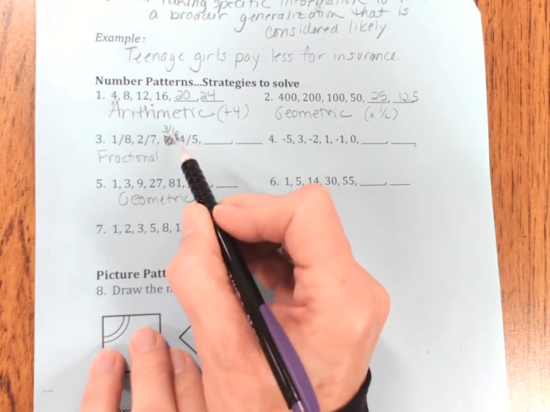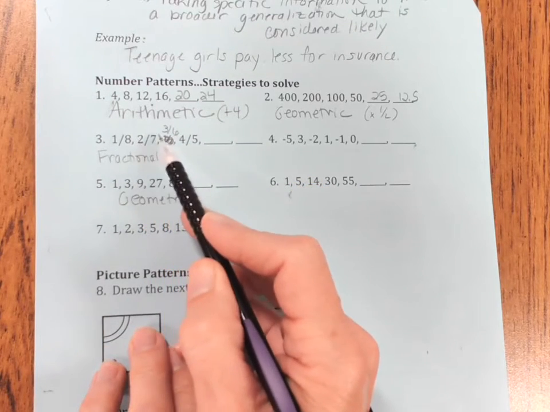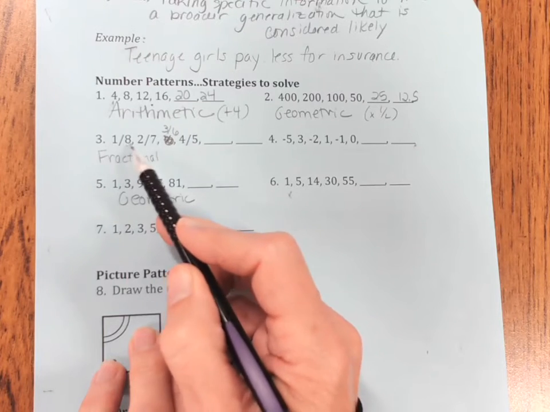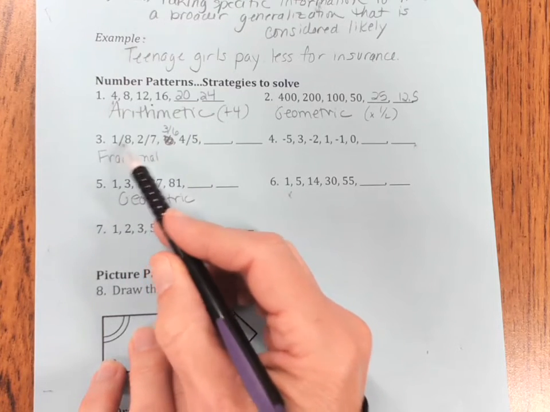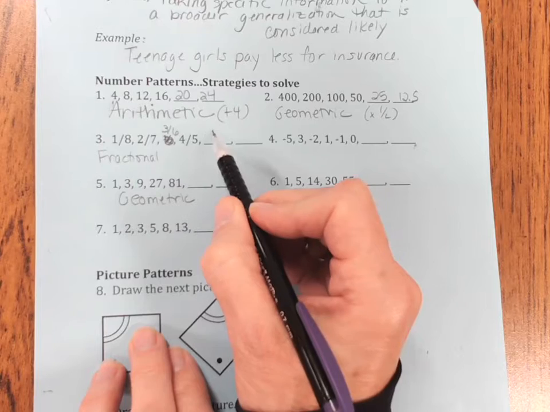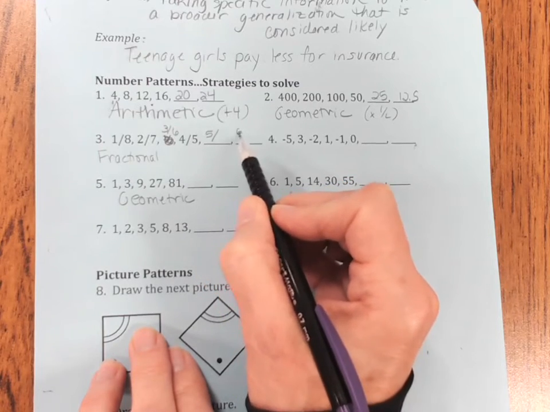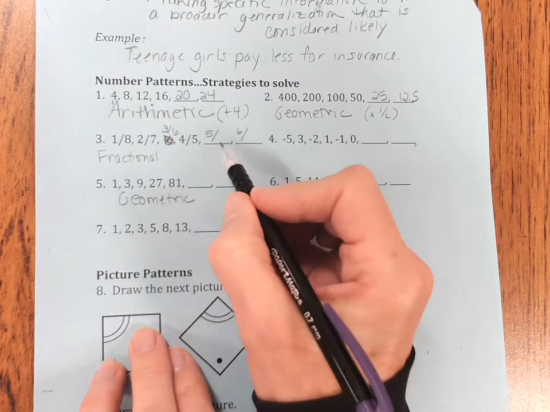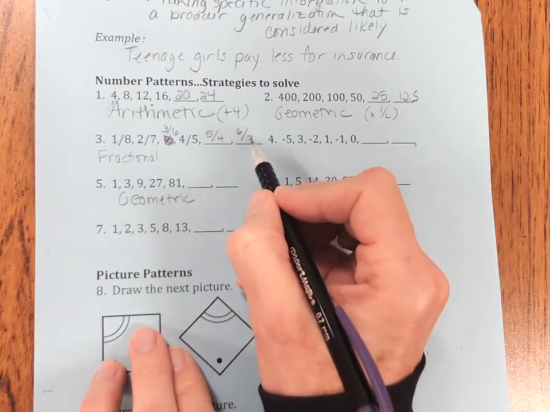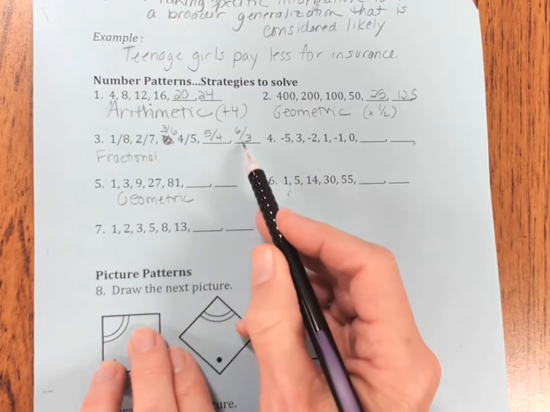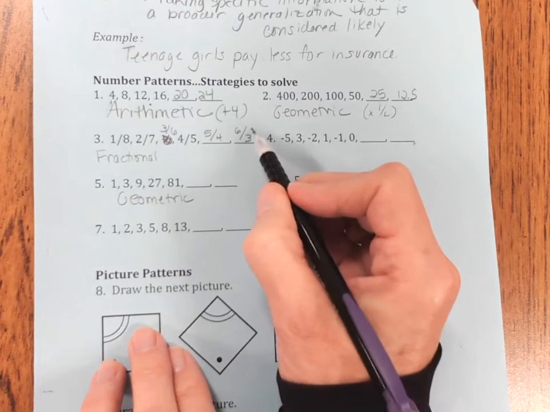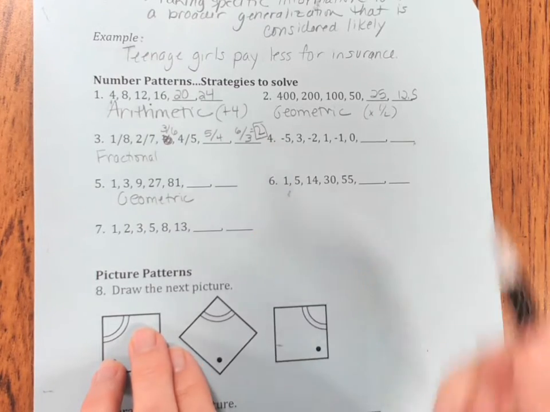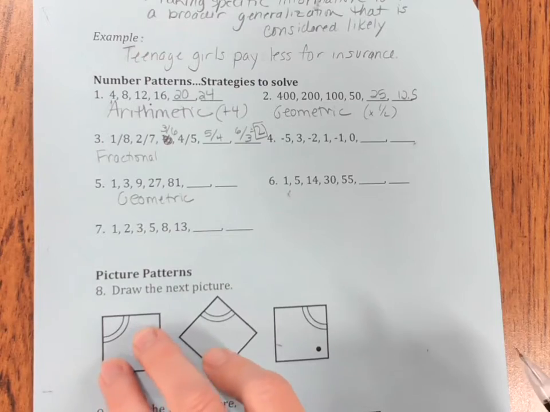3/6. Then I can tell that the top number, the numerator, is going up by 1 and the denominator is going down by 1. So I got 1, 2, 3, 4, 5, and 6 for the numerator, and then 8, 7, 6, 5, 4, and 3 for the denominator. And since I can simplify this, this would be equal to. You always want to simplify fractions if you can. So that's a fractional pattern.